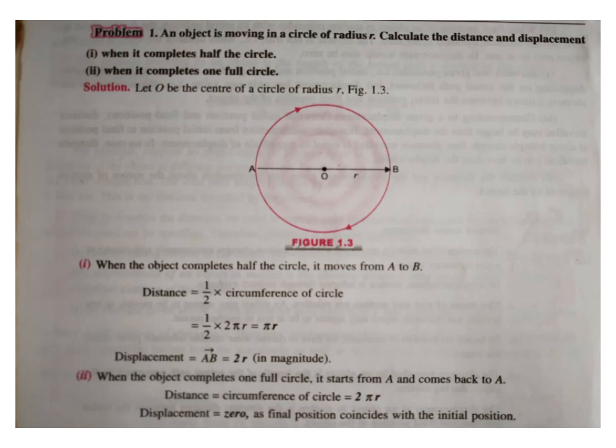The second case is when the object completes one full round. For that the distance is the circumference, that is 2 pi r. When the object completes one full round, it starts from the initial position and after taking a full round it comes back to position A. In this situation both the initial and the final position are at the common point A, which makes the displacement 0 as the final position meets the initial position.